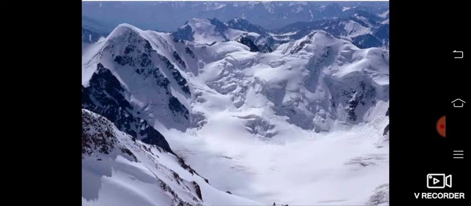The tiny drops of water freeze because there is a very cold temperature, right? Above the mountain you have very cold air. That is why the clouds freeze and turn into snow, and that is how it snows in cold places above the mountain. Okay, the cloud freezes, that is why snowfall is there.